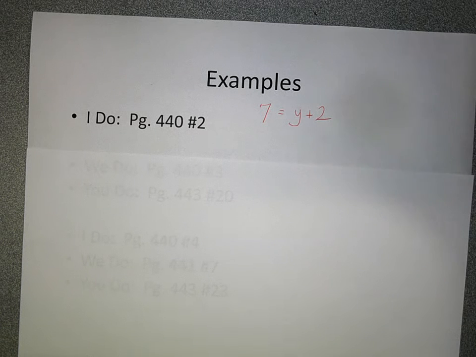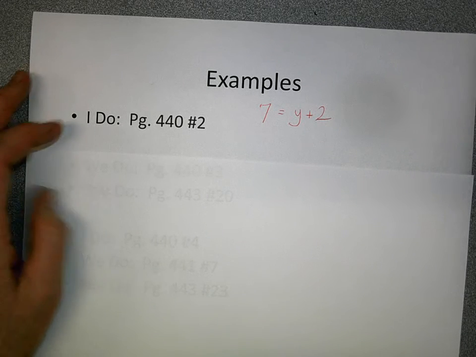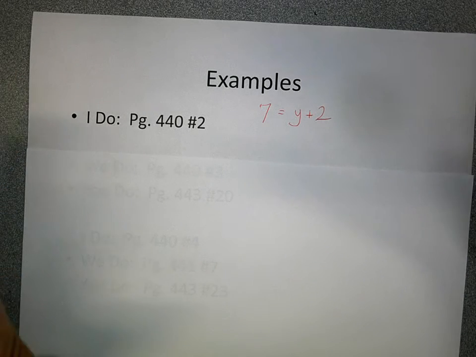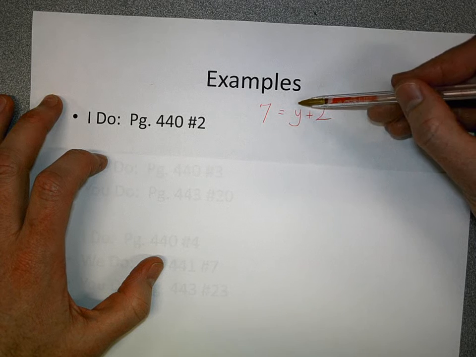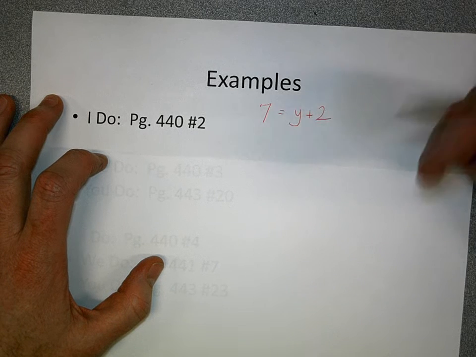So it's not about the solution, it's about the process, because these are going to slowly get harder as this chapter goes along. So we're getting warmed up here. All right, so I'm just going to go through this. Our whole goal, it's kind of like a puzzle, is actually just to get y by itself. They always say that it's to isolate the variable.